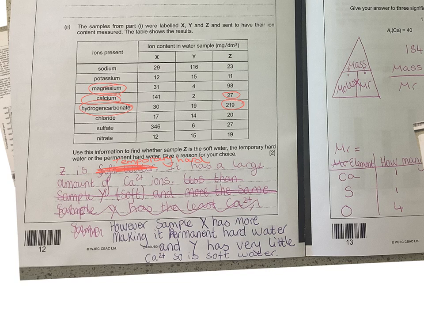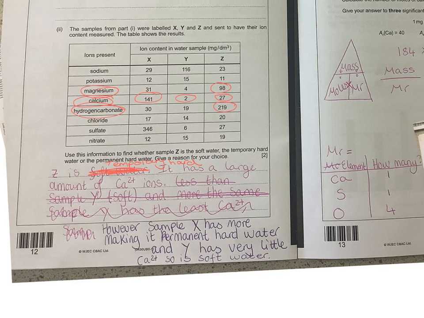It has a large amount of calcium ions compared to Y, which is soft water. However, it doesn't have as many as X. That makes you think that it's temporary hard because you can boil it and get rid of some of them. The higher levels of hydrogen carbonate also are a giveaway in that temporary hard water tends to have an awful lot more hydrogen carbonate and magnesium ions. So for this one, the best thing to use was the calcium ions to work out what was going on.